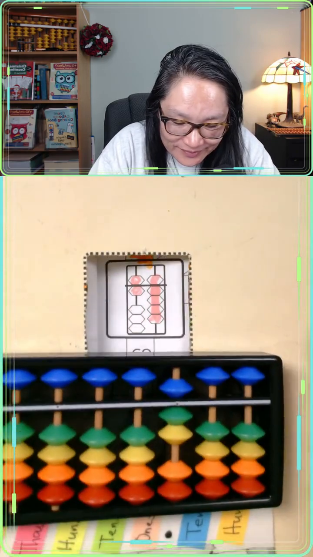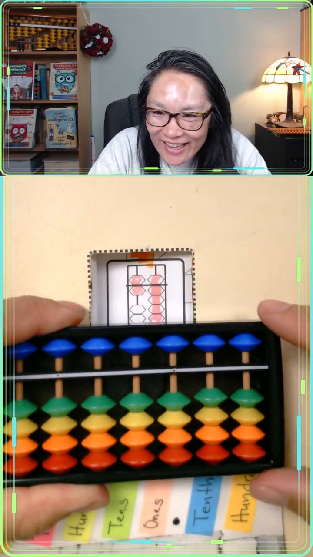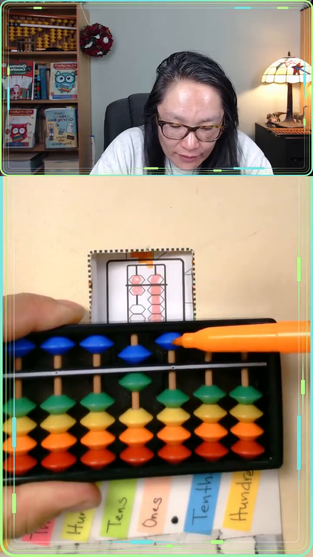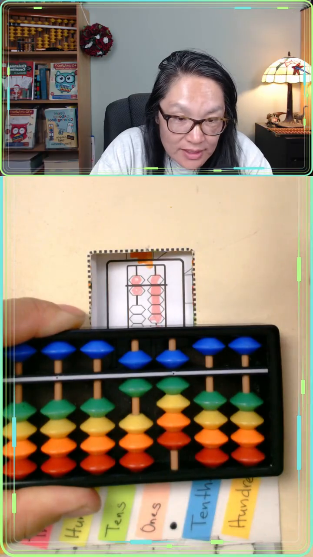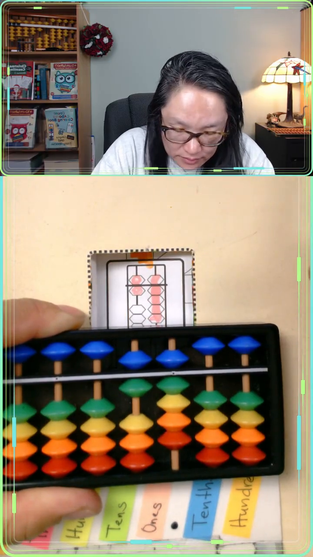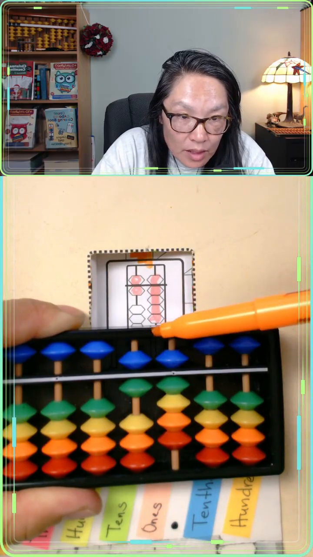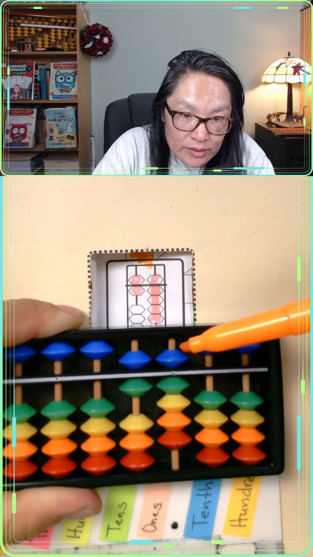I was a little bit confused. So you're right, 7 is the 5, and then 2 at the bottom. So if this is 9, yes, you're right. 7 is 1 top bead.